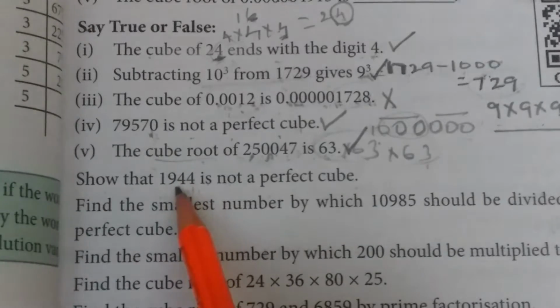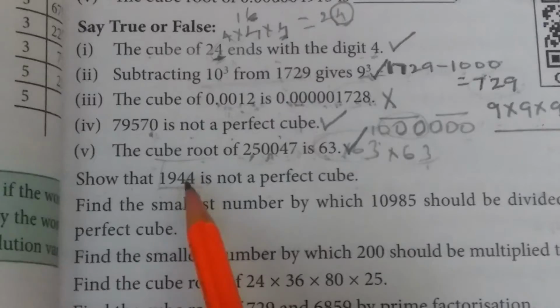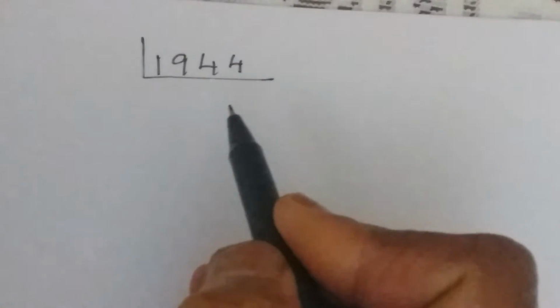This is nothing but the prime factorization method, which we have done already. We will find the prime factors of the given number, and for every 3 factors, we have to select 1 factor. Okay, let us check it. We are following the same rules which we followed in prime factorization.